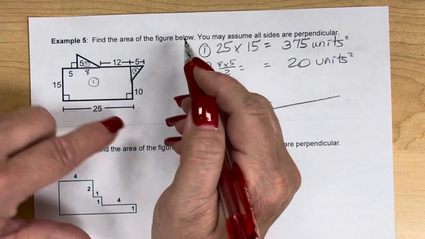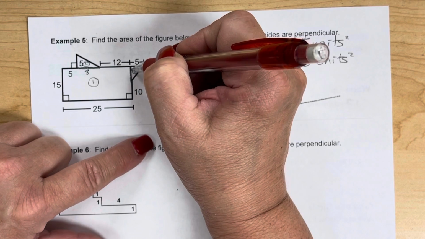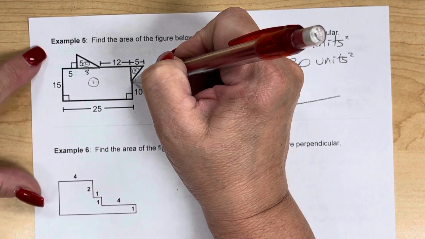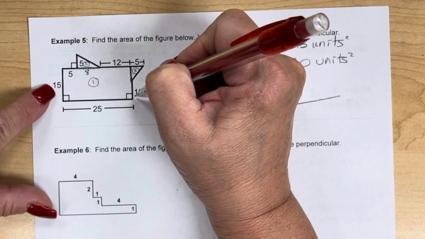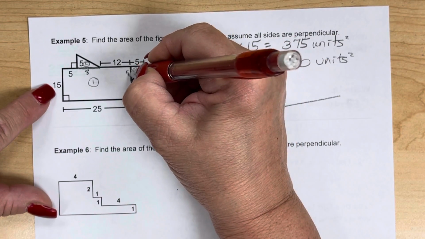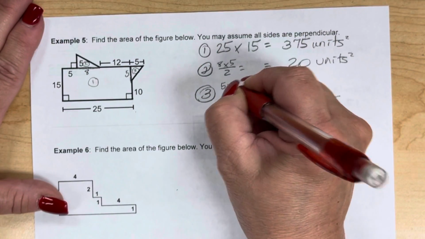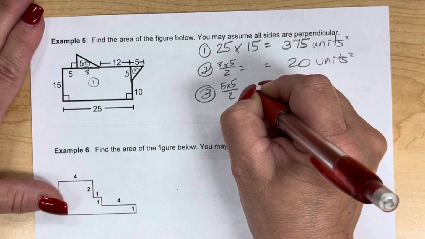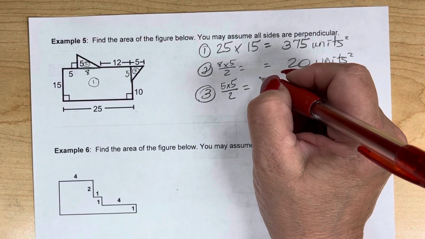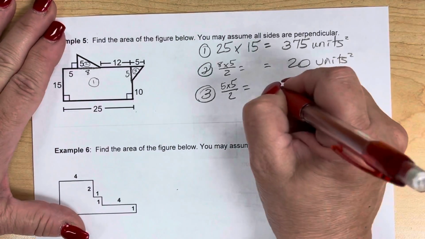All right, now take a look at this triangle. I know the base is 5. What would the height be? So if the entire thing here is 15 and this piece is 10, that means this is 5. So that would be base times height, divide by 2, 12.5.